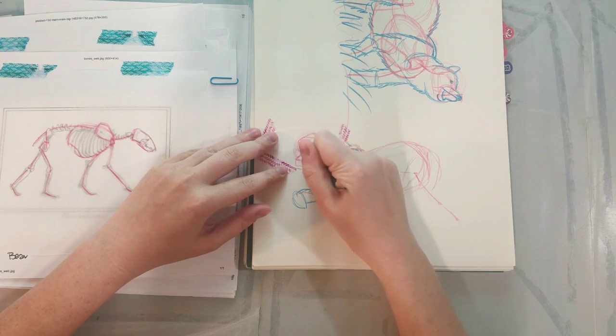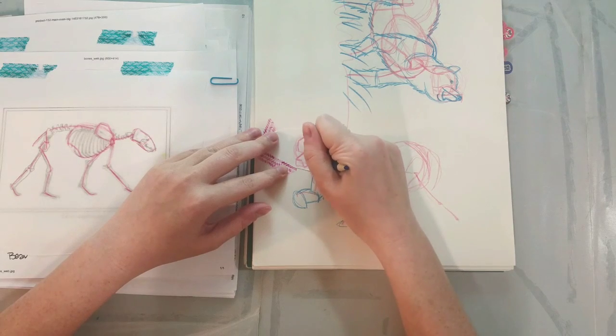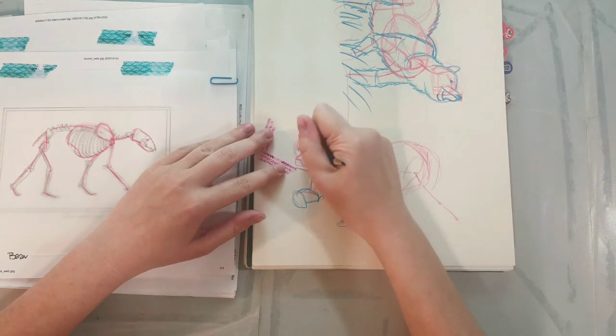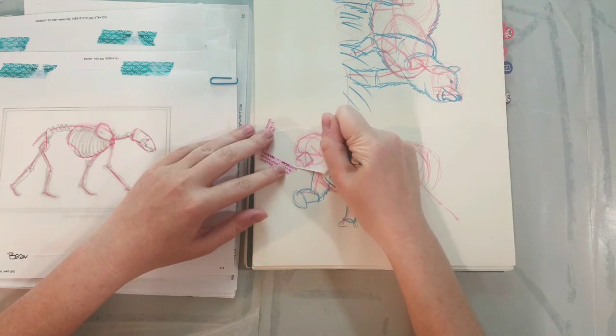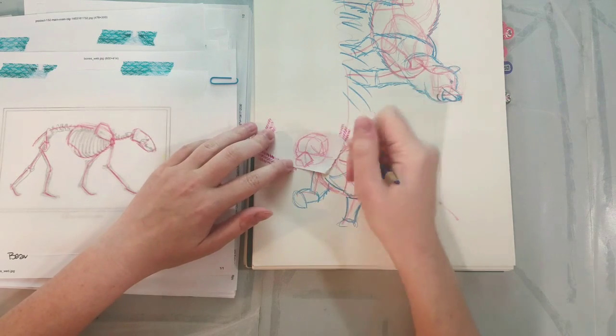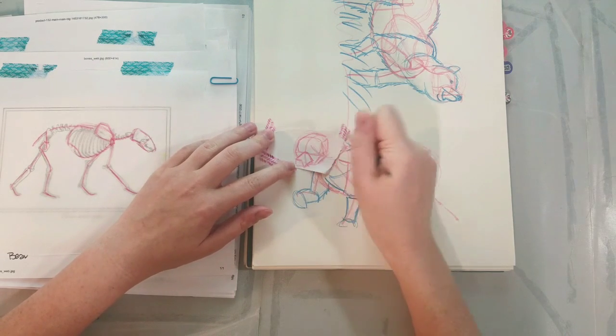And it's not necessarily because I just lack confidence as an artist. You know, confidence is something that a lot of us struggle with. It's not unique to me.